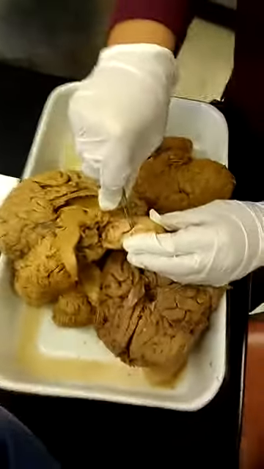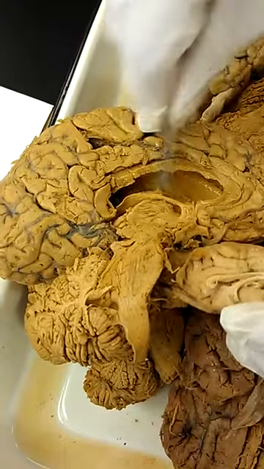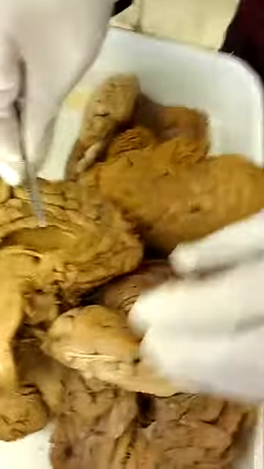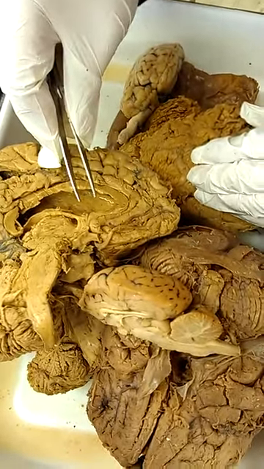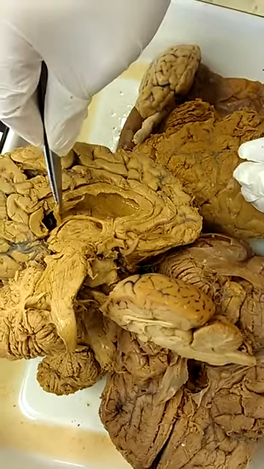And would be here as well. If you are not sure, can you tell me? Yeah, it's right in here. Okay. And then the septum pellucidum is this flap right here.